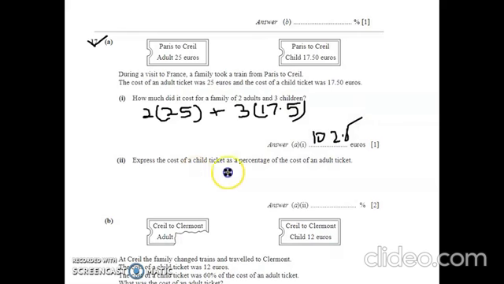Express the cost of a child ticket as a percentage of the cost of an adult ticket. So the child ticket is 17.5. Since we need to show it as a percentage of the adult ticket, the adult ticket would come in the denominator. That is 25. And showing it as a percentage means multiplied by 100. So 17.5 divided by 25 multiplied by 100 would give us 70. So a child's ticket basically costs 70% of the adult ticket's cost.